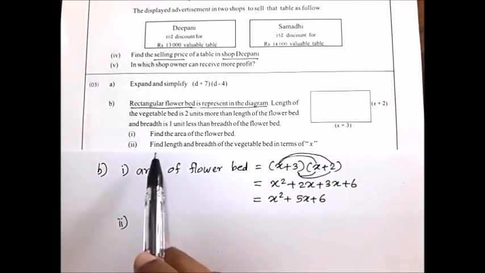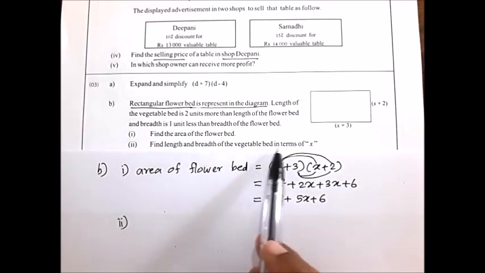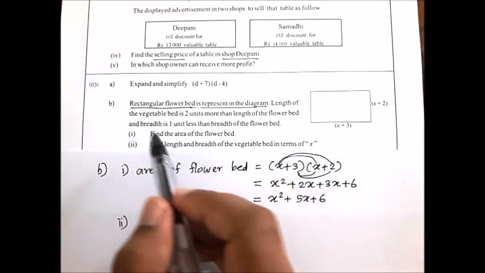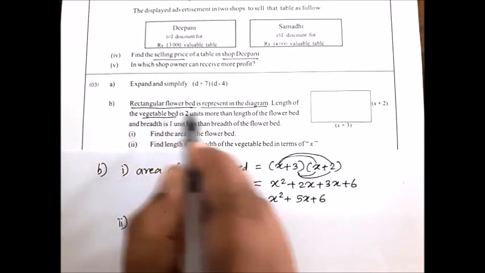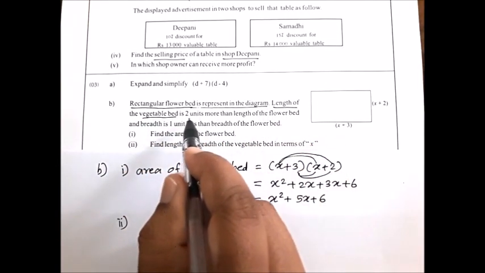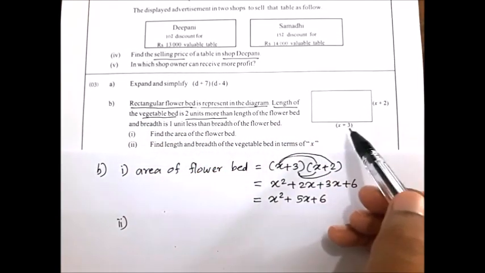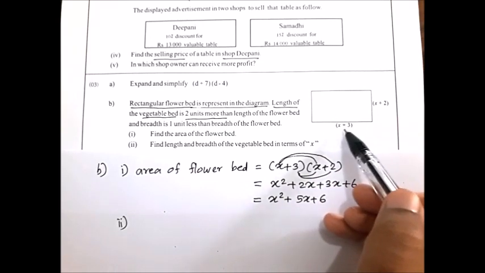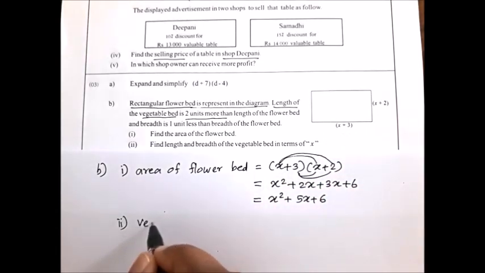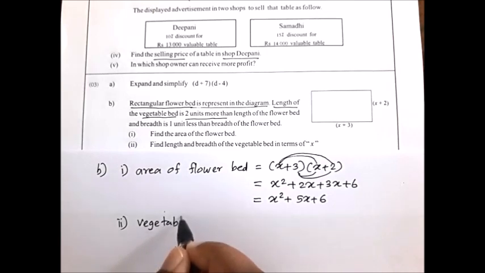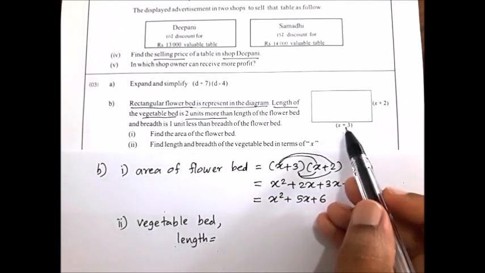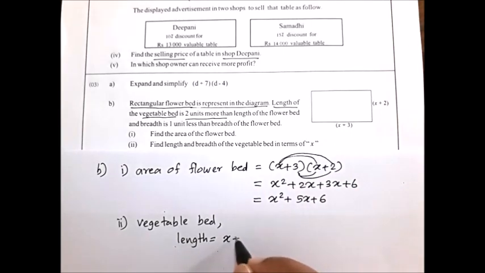Now the second one. Find the length and breadth of the vegetable bed in terms of x. Here the question says the length of the vegetable bed is 2 units more than the length of the flower bed. The length of the flower bed is x plus 3. So in the vegetable bed, the length is 2 units more than the length of the flower bed. Add 2 units. The answer is 3 plus 2, x plus 5.